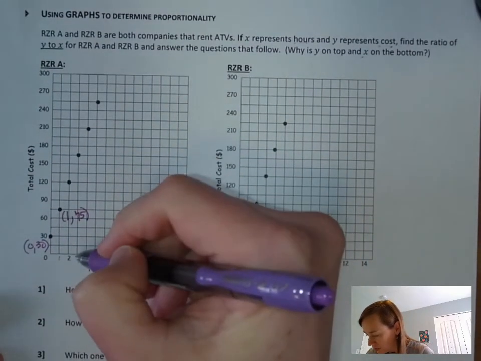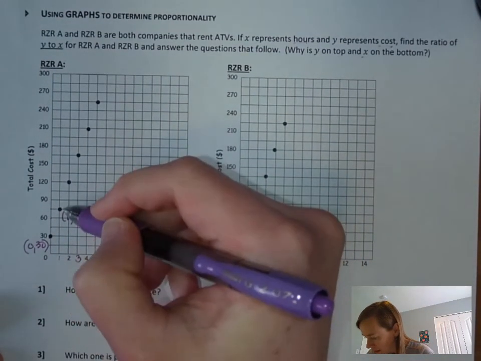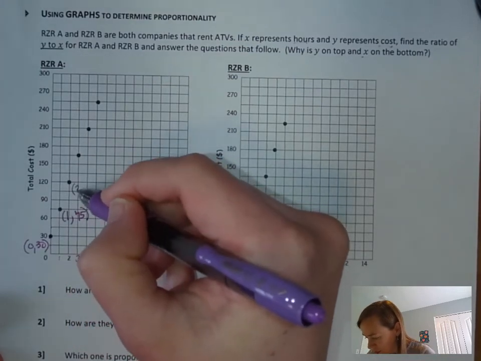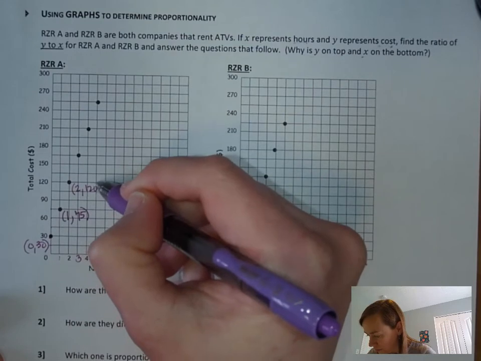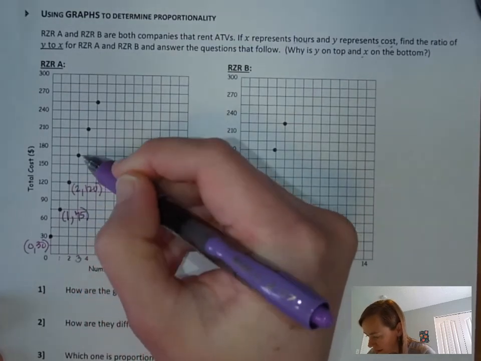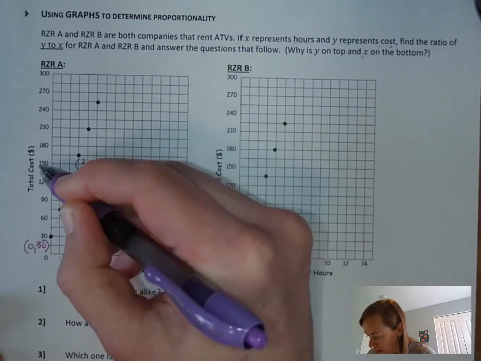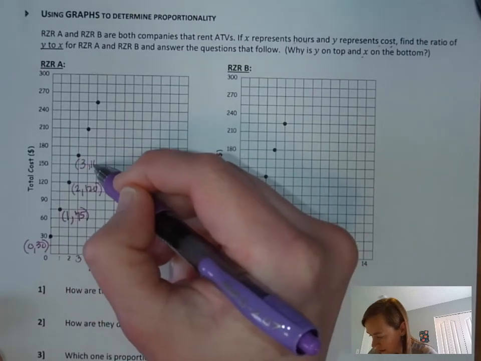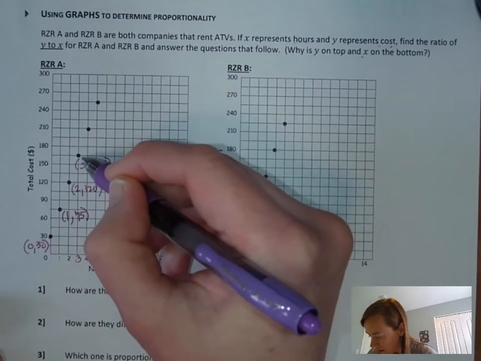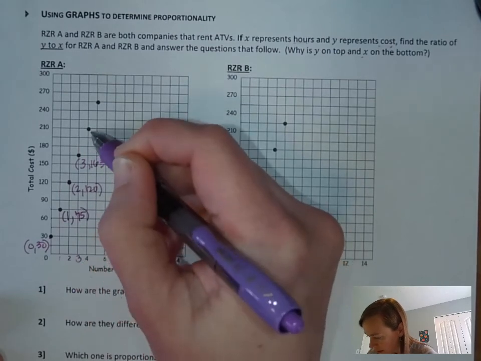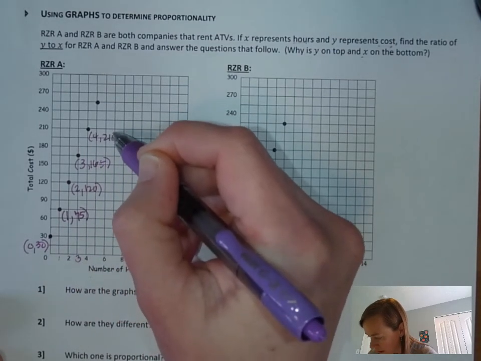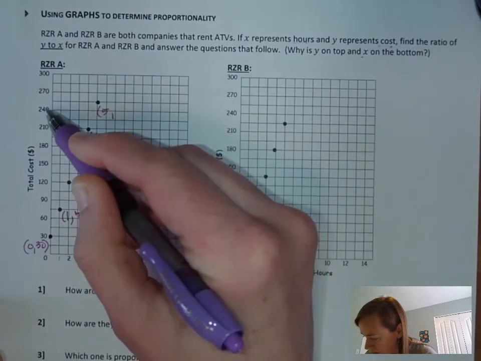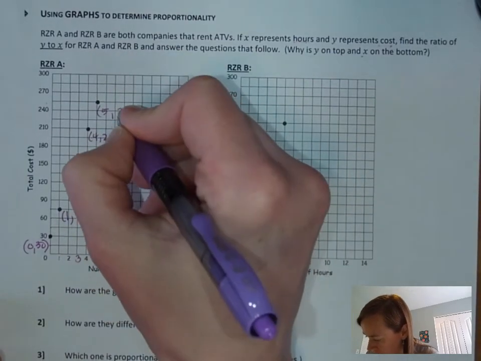Let's go ahead to the next one. It looks like 2, there we go, now I've got it, 2, comma, 120. And this next one is going to be 3, comma, let's see, 150 plus 15, so that's 165. And then the next one, this is a 4, right? Okay, so 4, comma, 210. And here we have 5, comma, 240 plus 15 is 255.